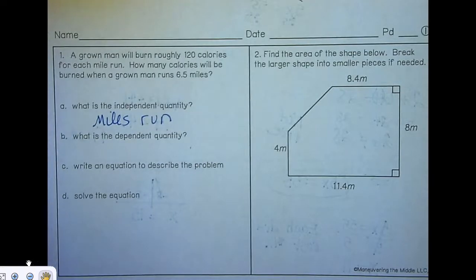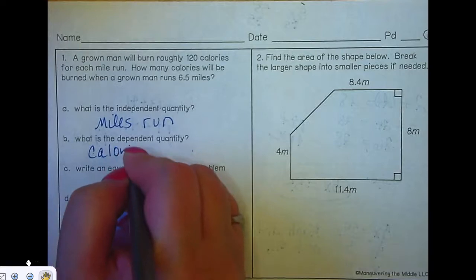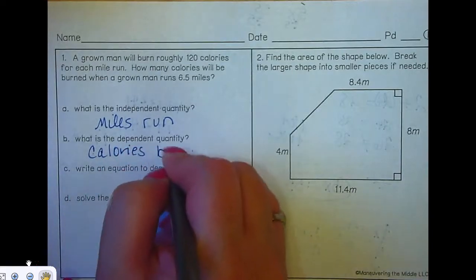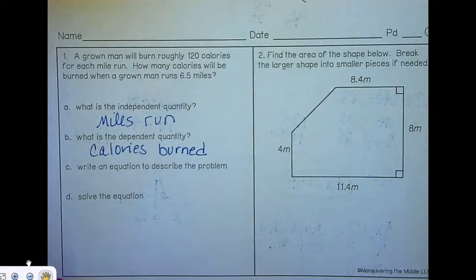So what's the dependent quantity? What did we just say depended on that? The calories burned. Calories burned is the dependent quantity. It depends on how many miles you run.